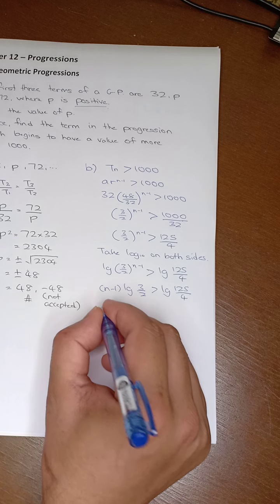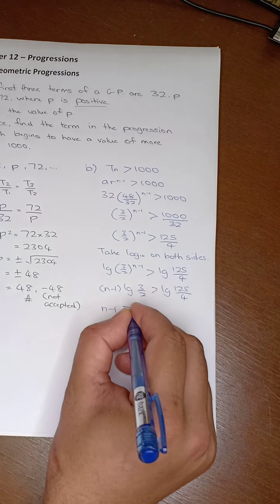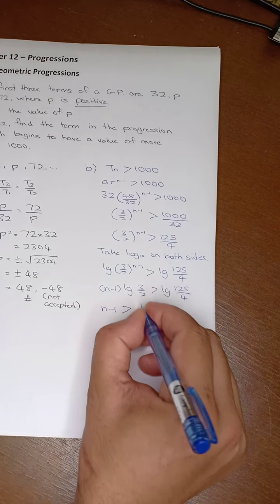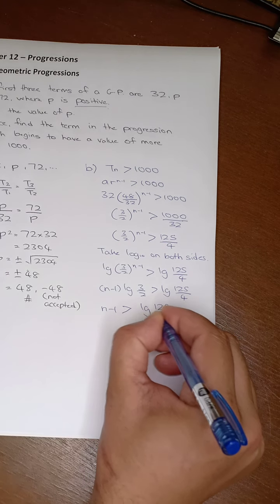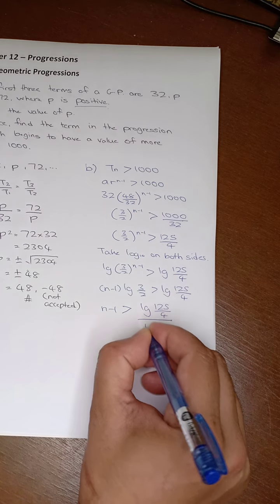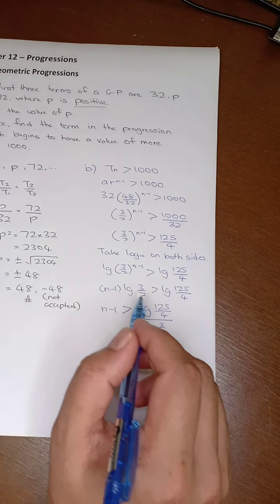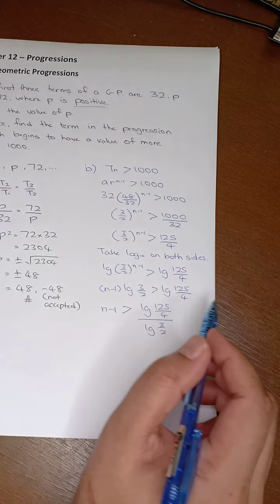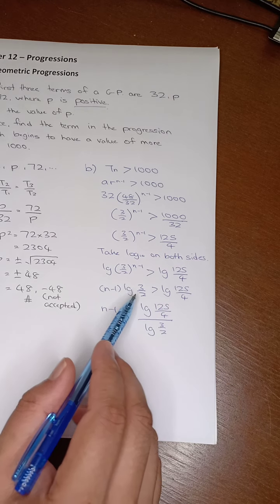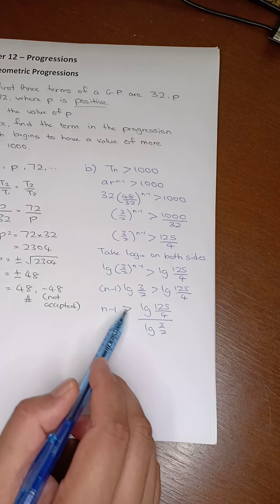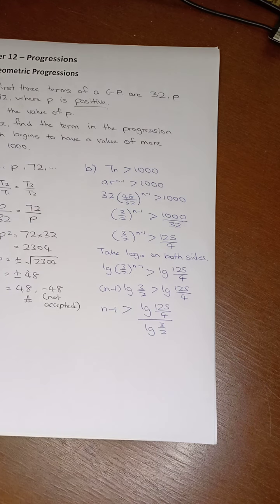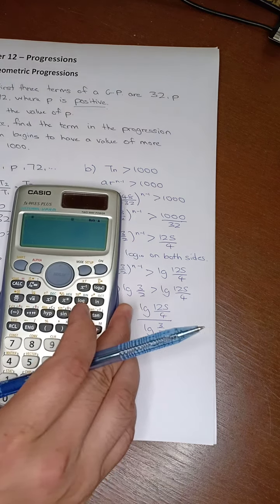Leave the n minus 1 here. Log 125 over 4 over log 3 over 2. Now I brought log of 3 over 2 to my right, so I need to check whether it's positive or negative and see whether the sign still follows. So I can use the calculator.